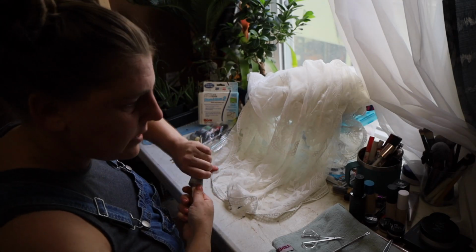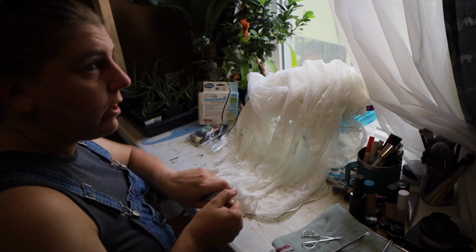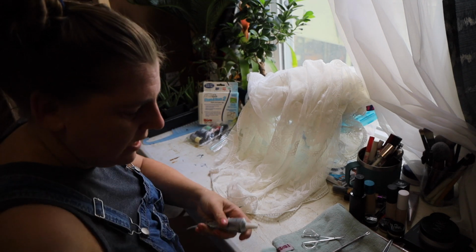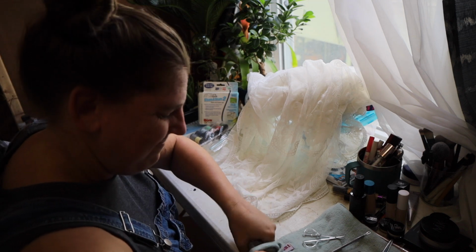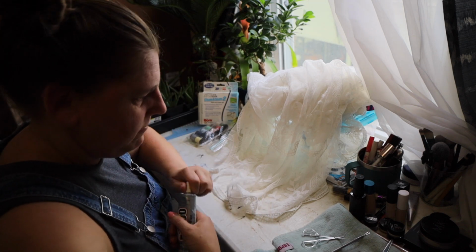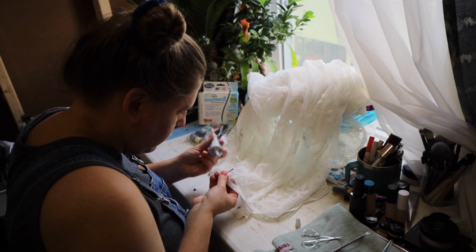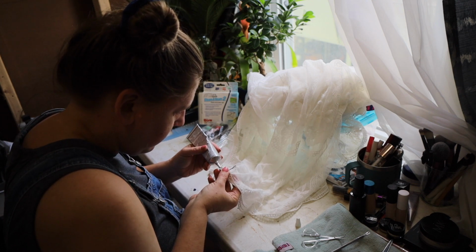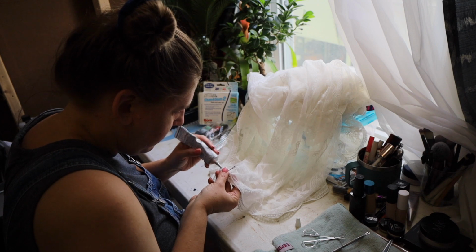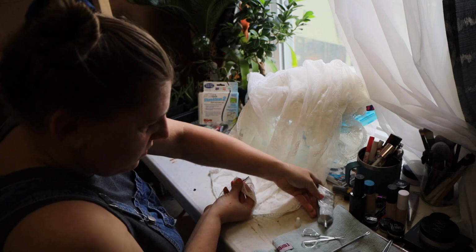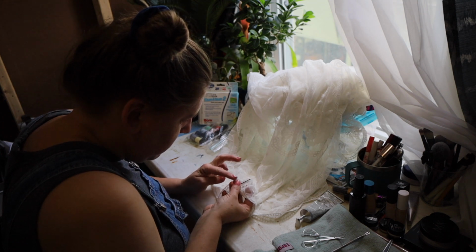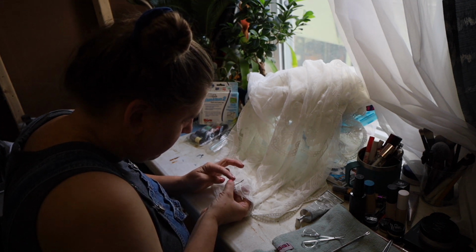I'm gonna put a little E6000 on it just to make sure before I do anything else, because I can add the seam tape later, but this way I can get ahead of the threads. Oh my god, I can't even open it. Just doing this to keep threads from breaking.